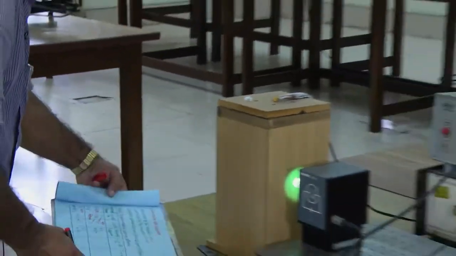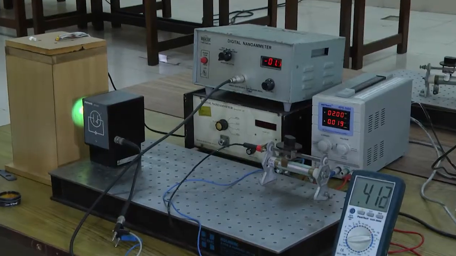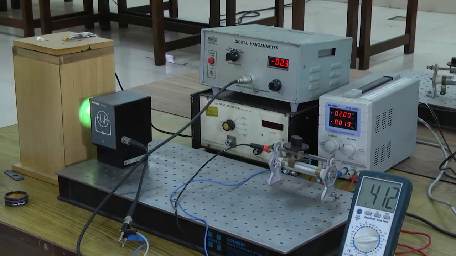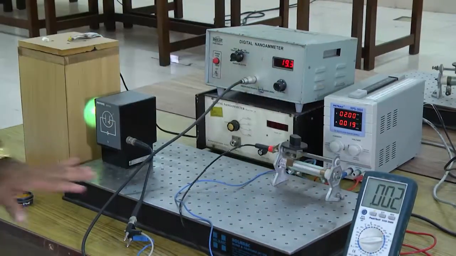For a particular light, here 405 we have used, let me put it at 0 bias.